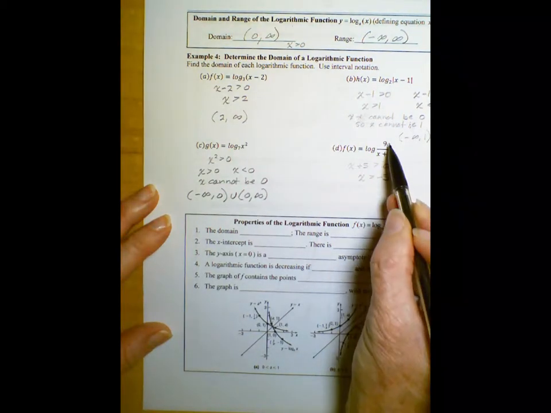So let's just test some. Negative 4 is greater than negative 5. If I put in negative 4, I get 9 over 1. That's perfectly fine, right?